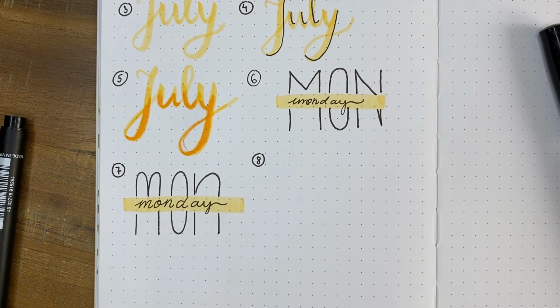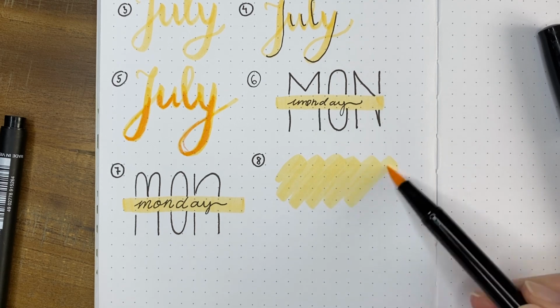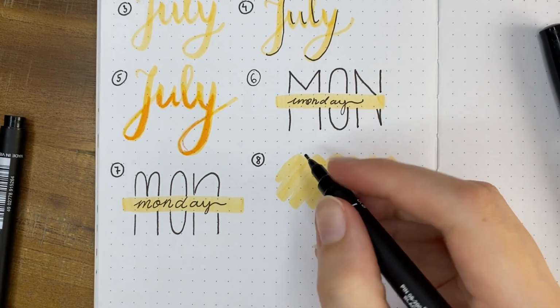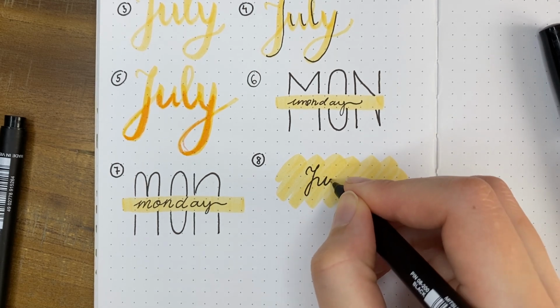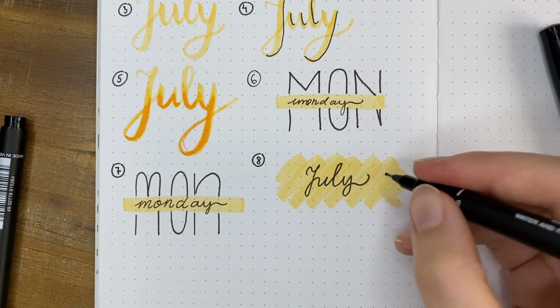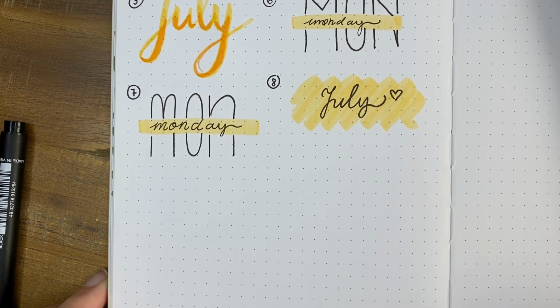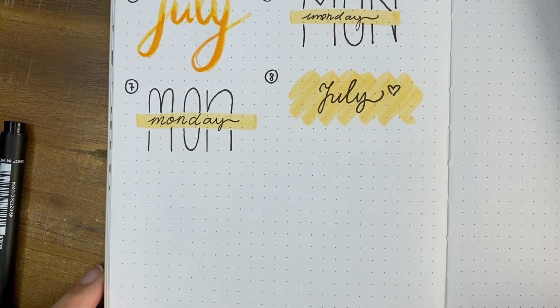Next, we will also work with a brush pen, but we will use it as a background. Take your brush pen and fill in the space that you will write your title on, and then take your pointliner and just write your title in some fun or nice style.